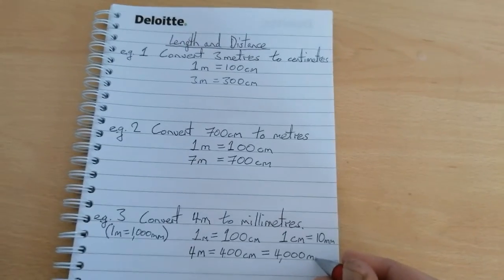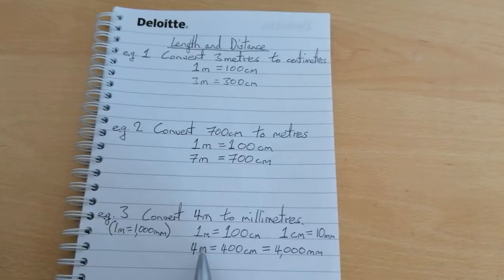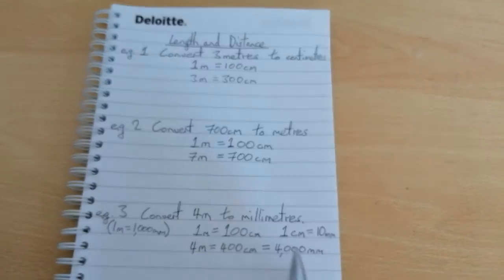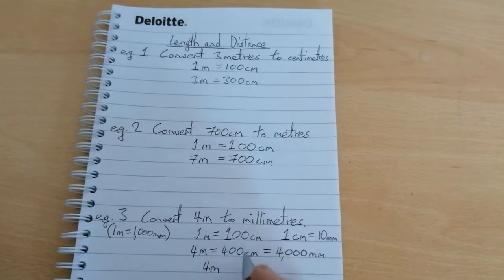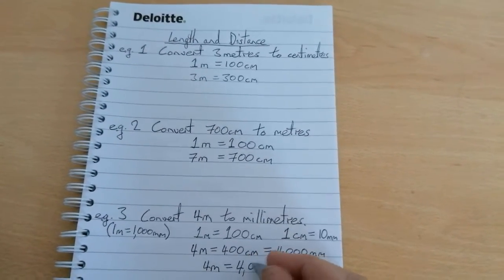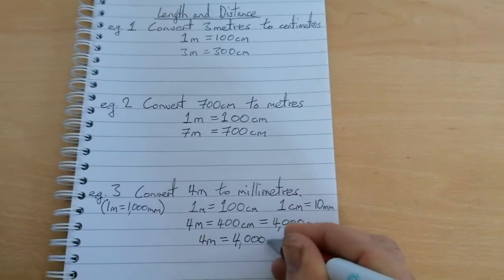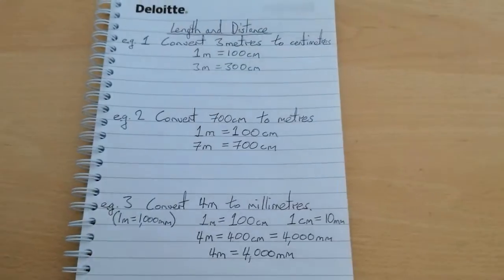4,000 millimeters. And lastly, we took it in 2 steps. So we really wanted to know what 4 meters was in millimeters. So we might write our answer directly down here, leaving out the middle bit. 4 meters is equal to 4,000 millimeters.